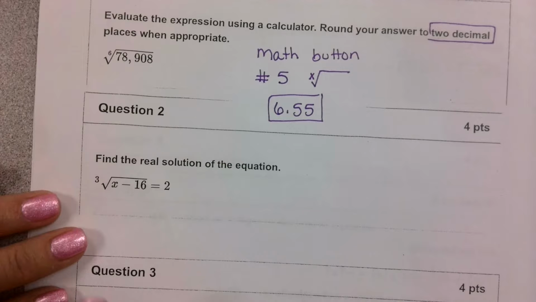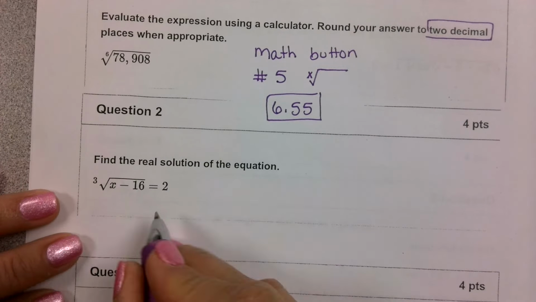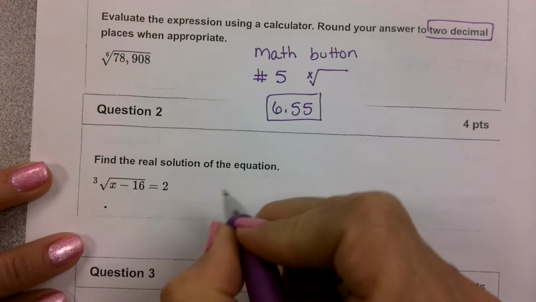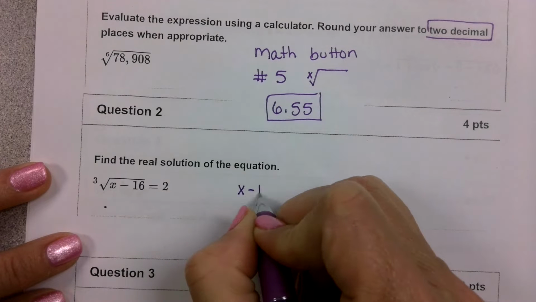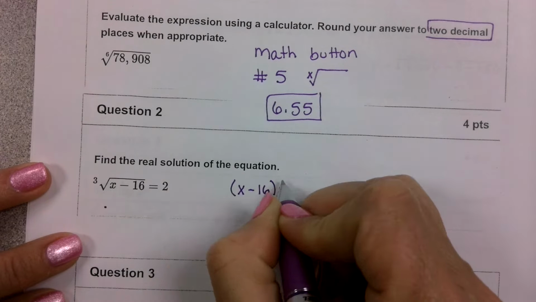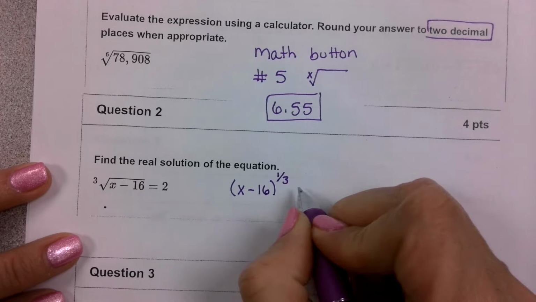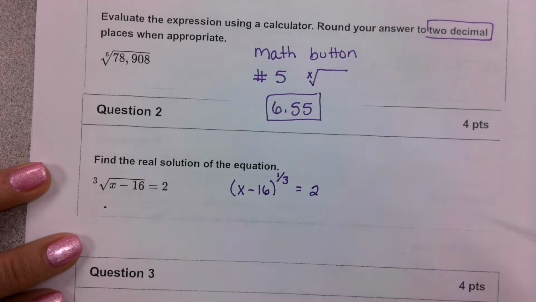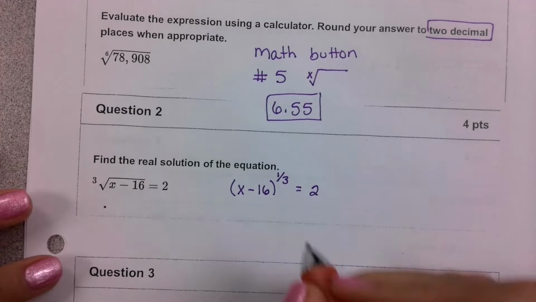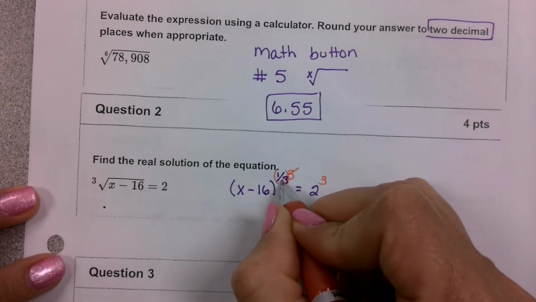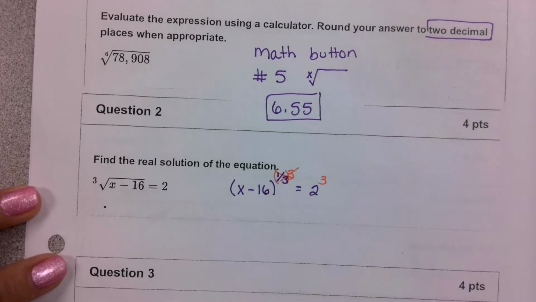On question 2, we have the cubed root. To undo a cube, I always think of it like this. X minus 16, a cubed root is the same as being raised to the 1/3 power. And to undo the 1/3 power, you're going to multiply both sides by the reciprocal, and that undoes it.